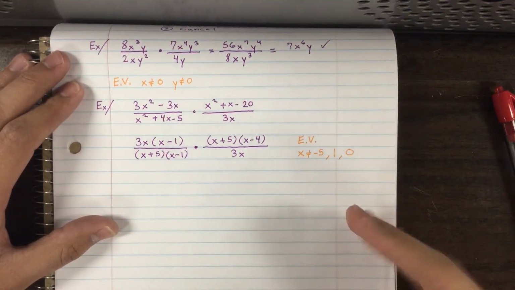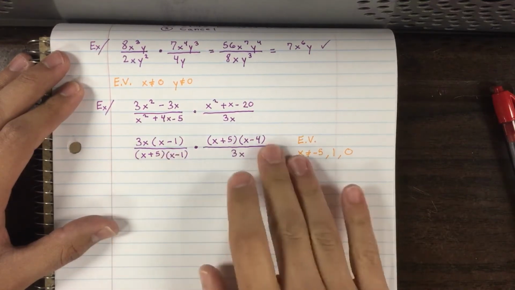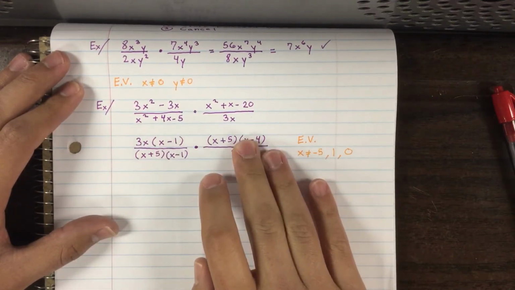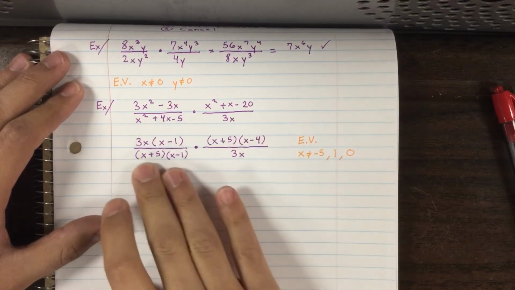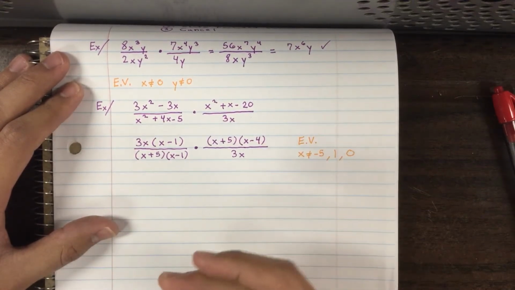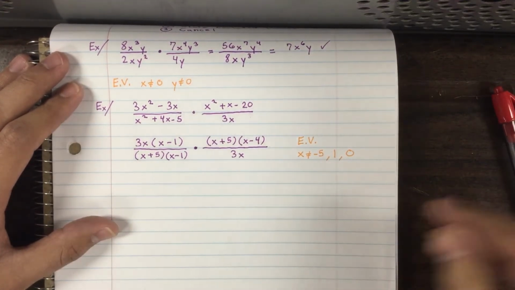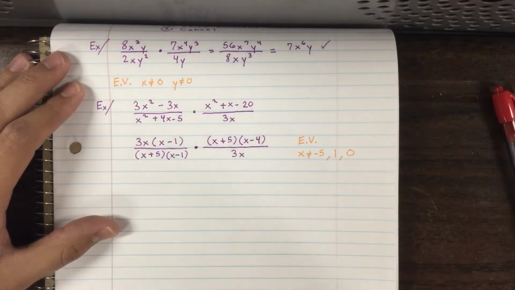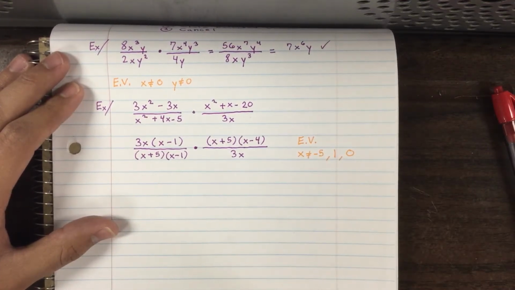So now that it's multiplication, everything on top is going to go together. We're not actually going to do the foiling. And then everything on the bottom is going to go together. The reason why you're not going to do the foiling is because stuff can cancel. Anything on top can cancel with anything on the bottom, but it has to be identical.